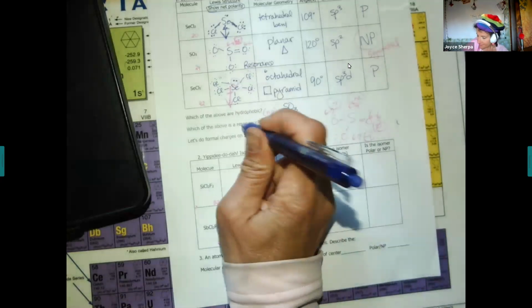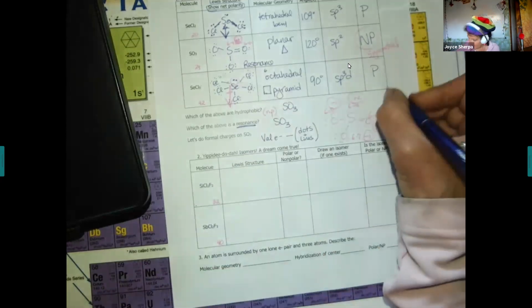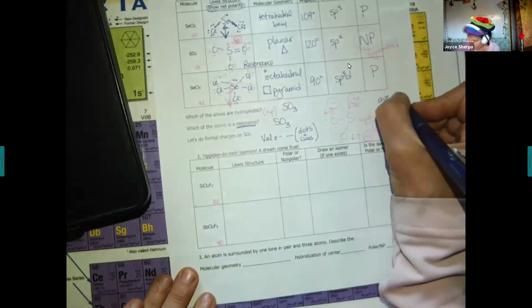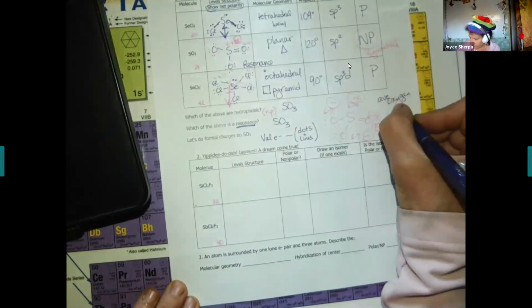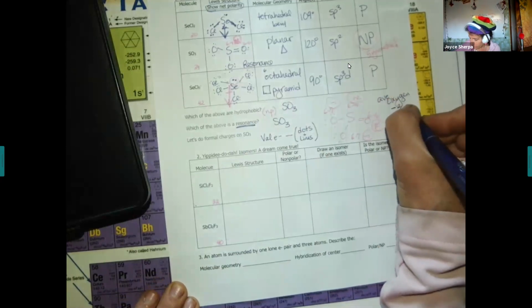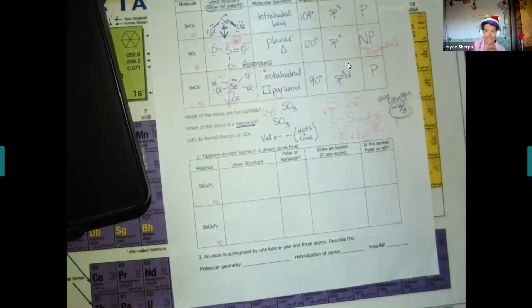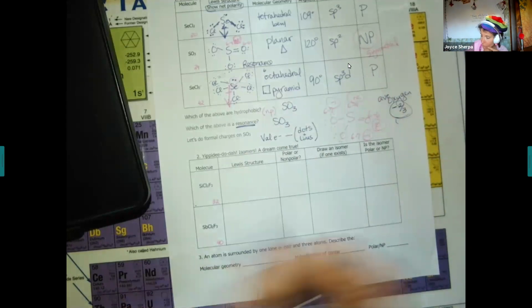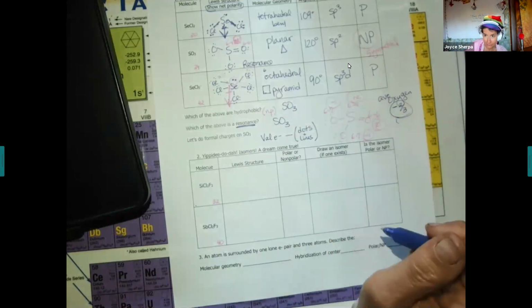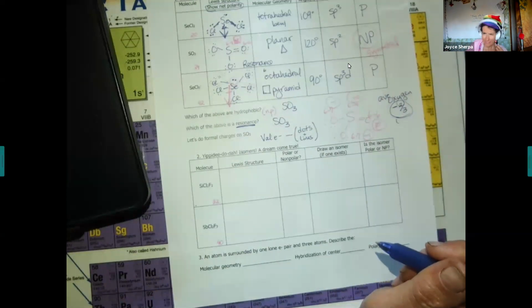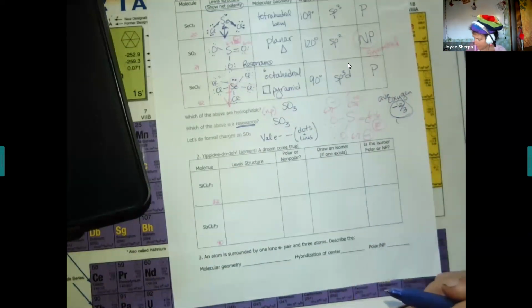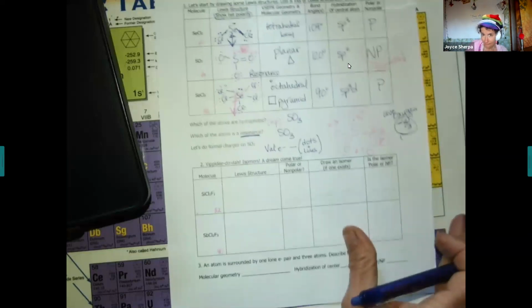If it is a resonance, you need to average the oxygens. So they're all negative 2/3. That is the point of a resonance, that the formal charges of the outer ones that are the same will average. It's not a big deal, but I just wanted to remind you of that. Any questions?